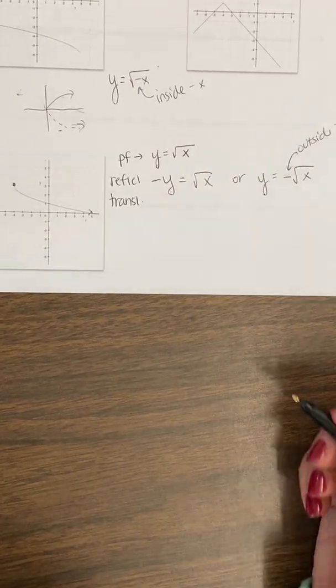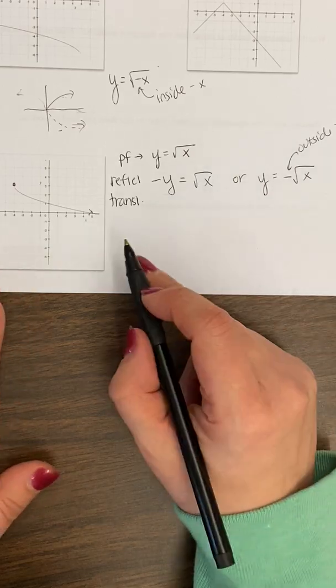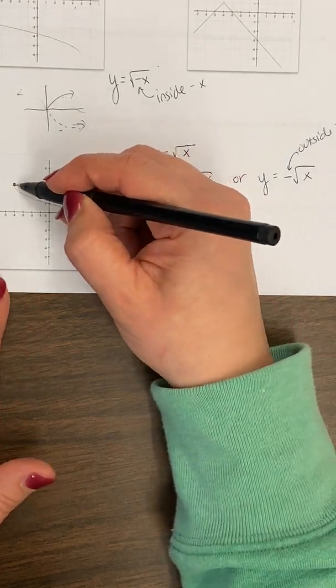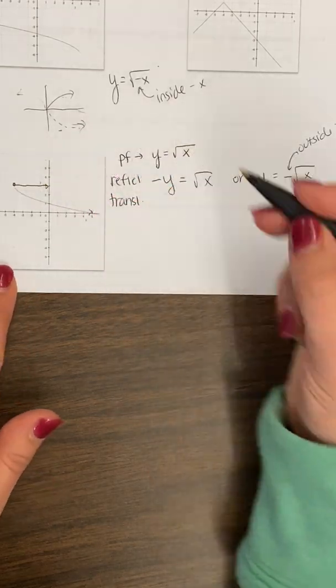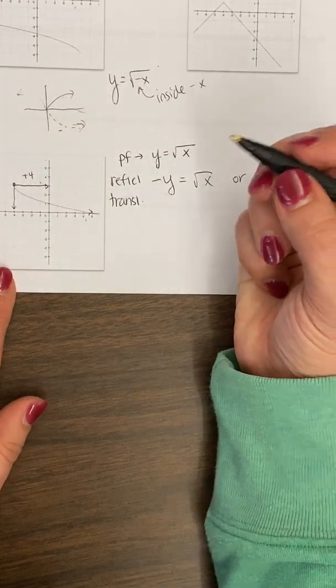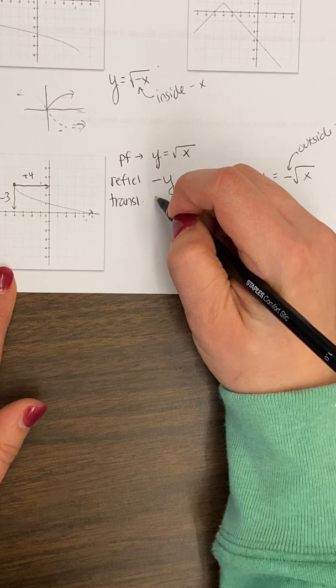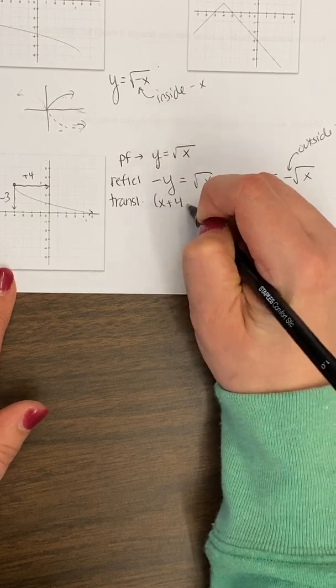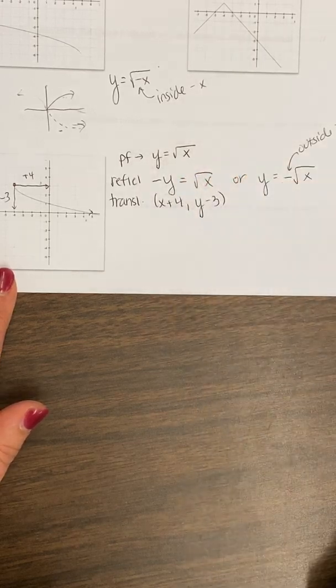Okay, so then for my translation, well, to get back home, I'm going to move this way. So that's +4, and then I'm going to move this way, and that's -3. So x +4, y -3.